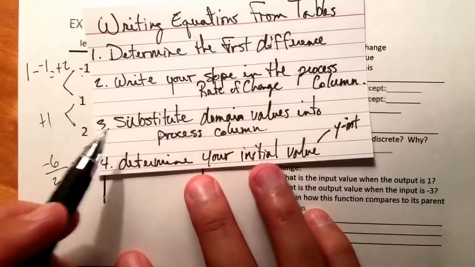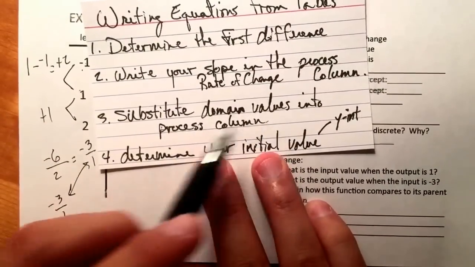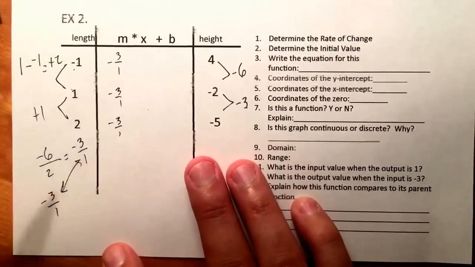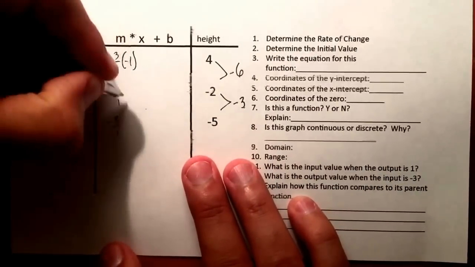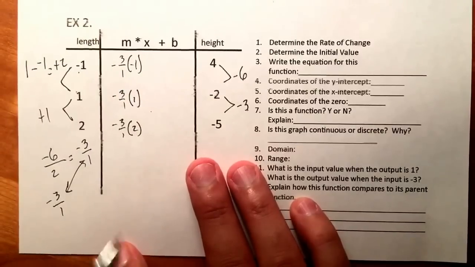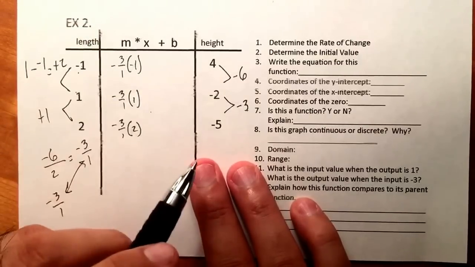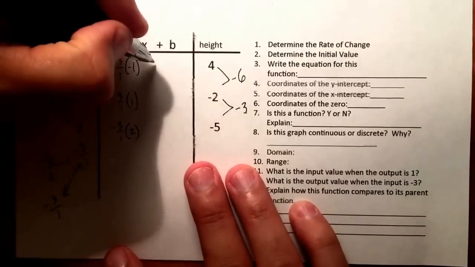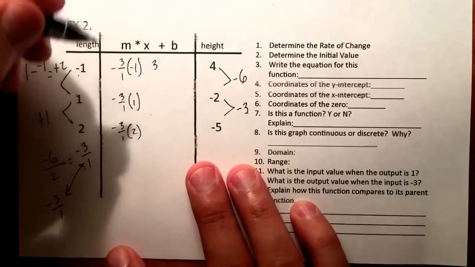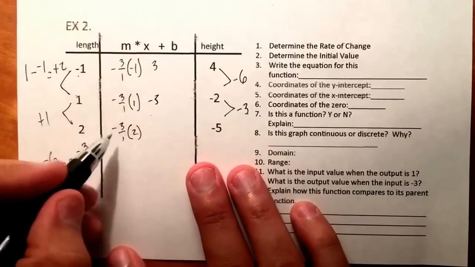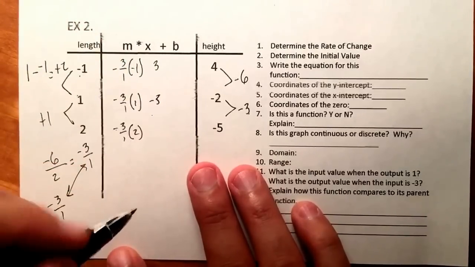Now, step number 3 is to substitute the domain value into the process column. Domain values are right here, negative 1, 1, and 2. What's negative 3 times negative 1? A negative times a negative is a positive. Therefore, this is going to be a positive 3. What's negative 3 times 1? Negative 3. And what is negative 3 times 2?